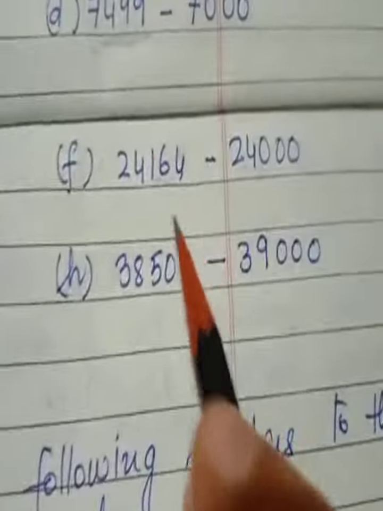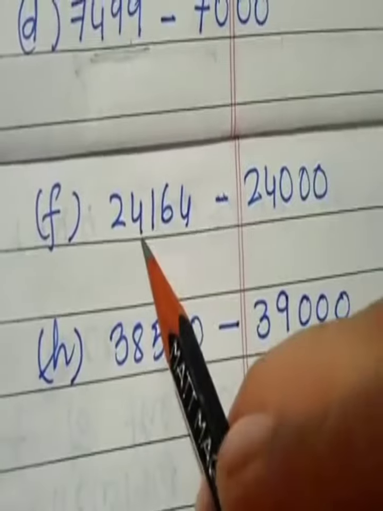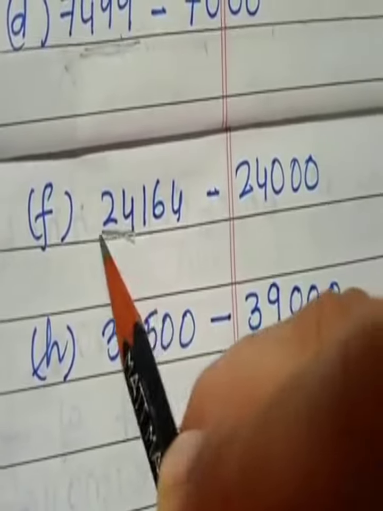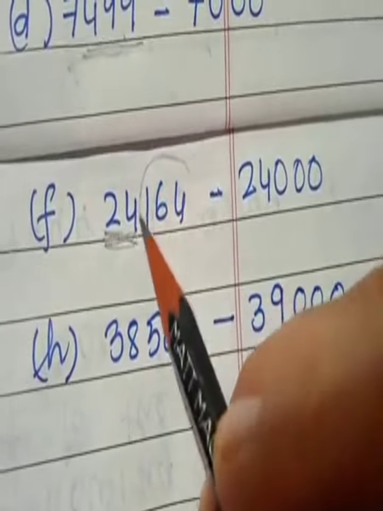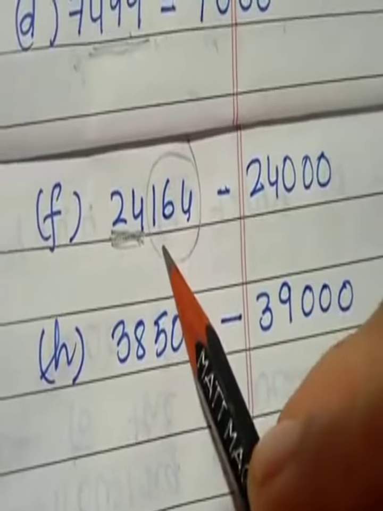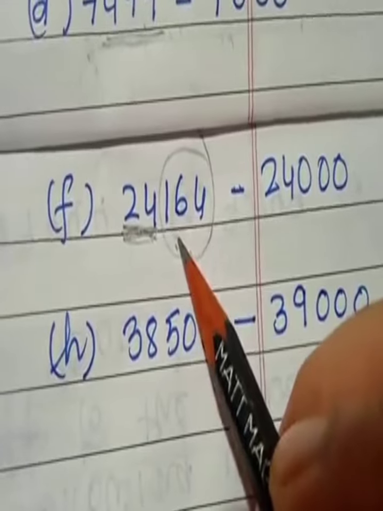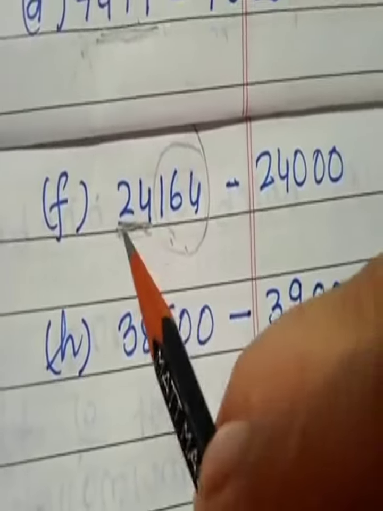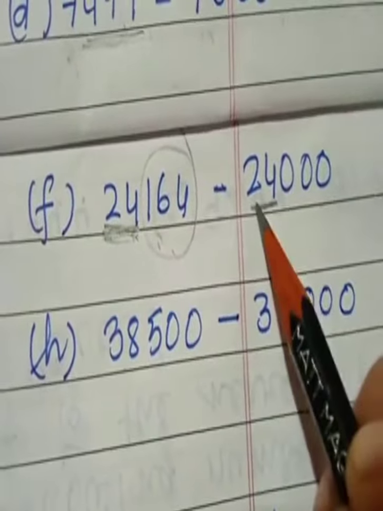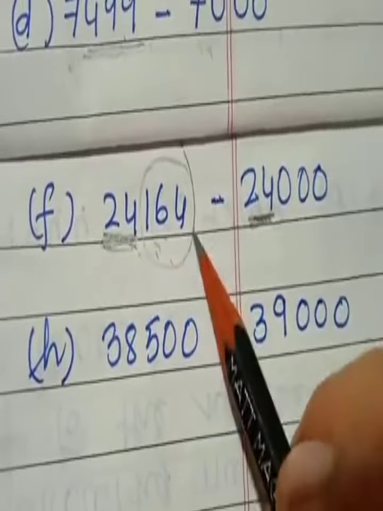Next, if we come to number F, again we have 5 digits here. So we will consider this too as a thousands place. And this will be deciding now, whether it is 500 or more than 500 or less than 500. Here it is less than 500. So nothing is added to 24. 24,000 remains 24 as it is, and the hundreds, tens and ones places are replaced with zeros.